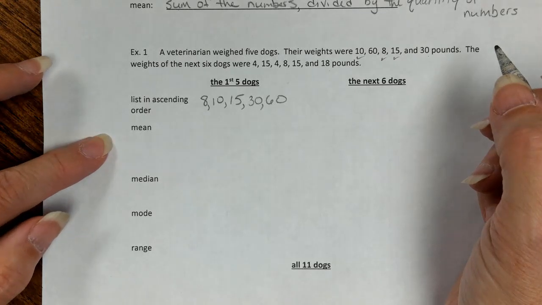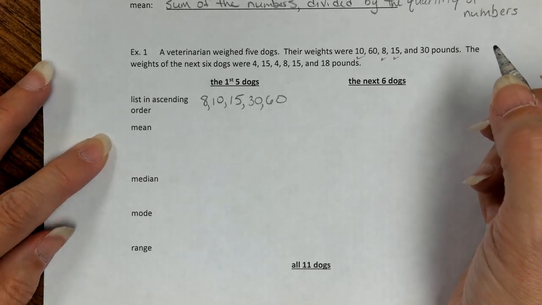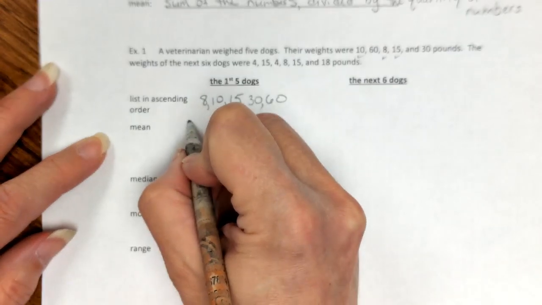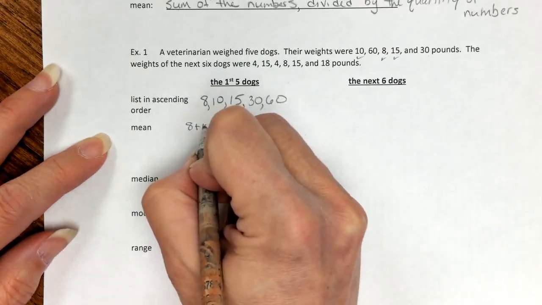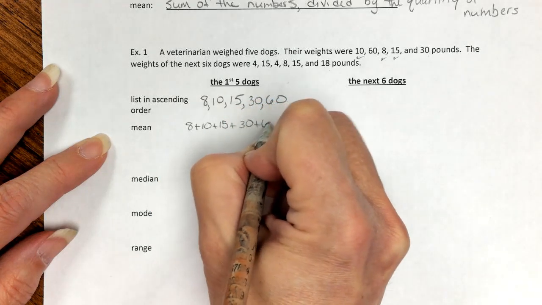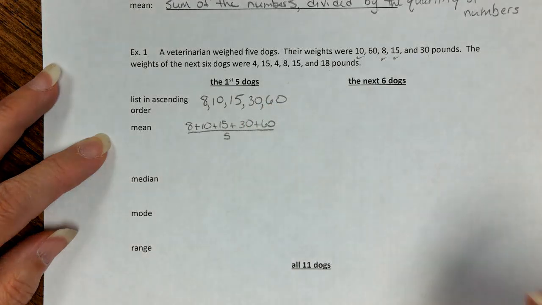And the mean of these, this is where we add them up and divide by how many there are. So that is 8 plus 10 plus 15 plus 30 plus 60, and there are 5 here, so we'll be dividing by 5.